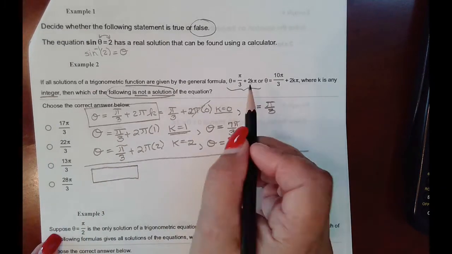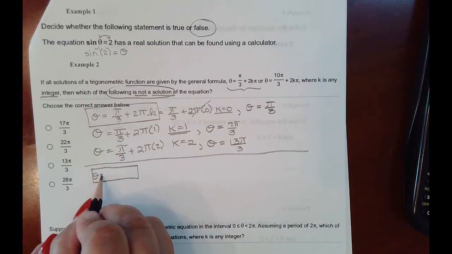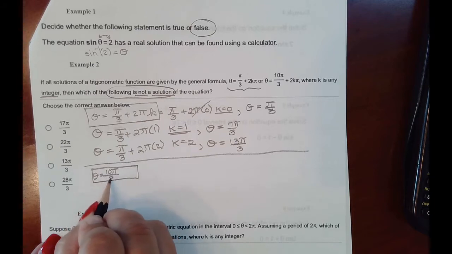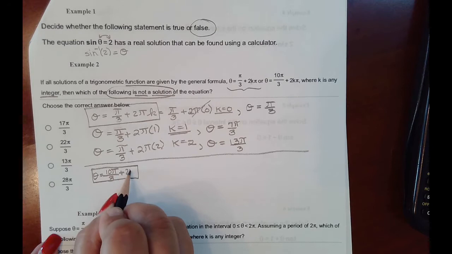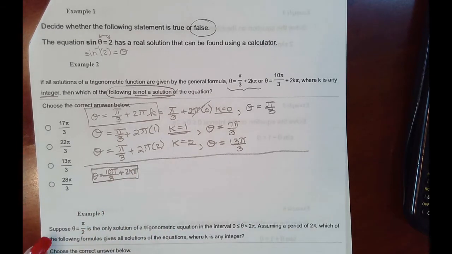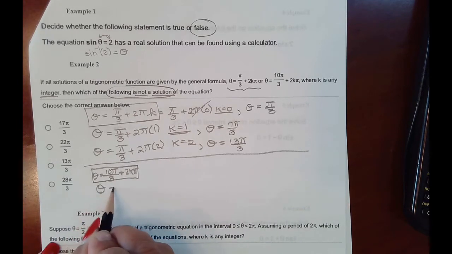The other equation is 10/3 pi plus 2k pi. And again, you can let that k value be any integer. So here would be one solution from that equation.